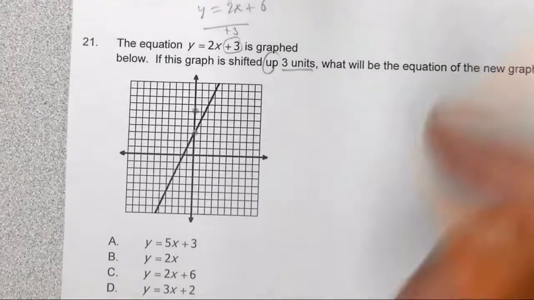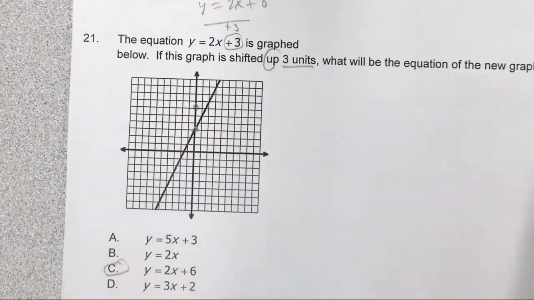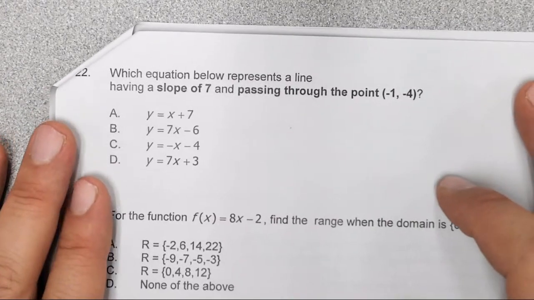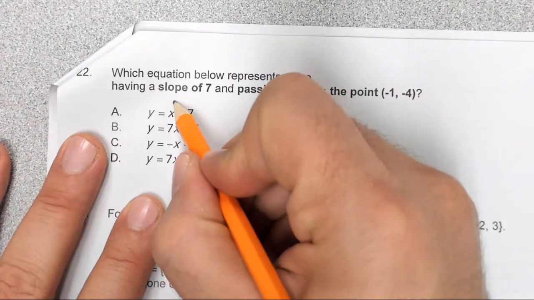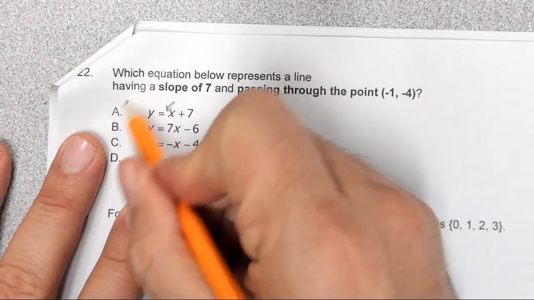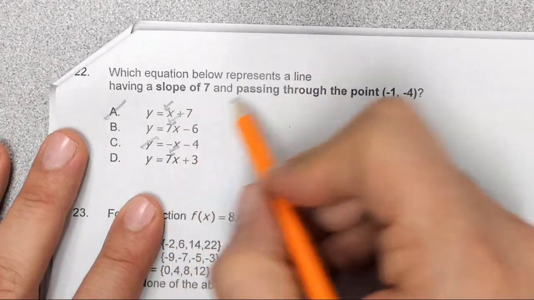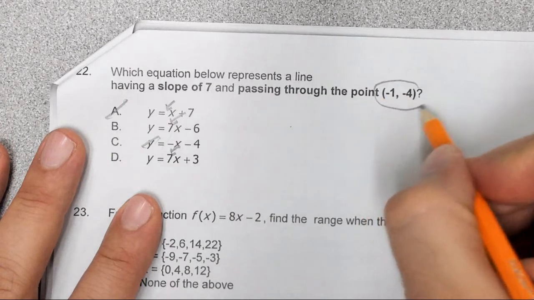Alright, let's go and find that real quick. There it is. Which of the equations represents a line having a slope of 7? Again, the number in front of the x, that's your slope. Nope. Yep. Nope. Yep. Passing through point -1, -4.